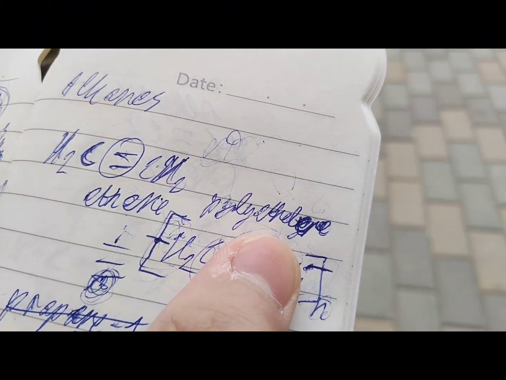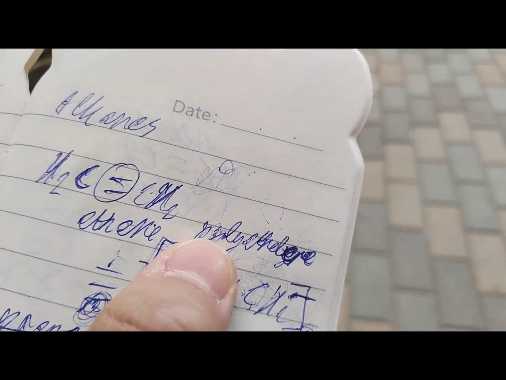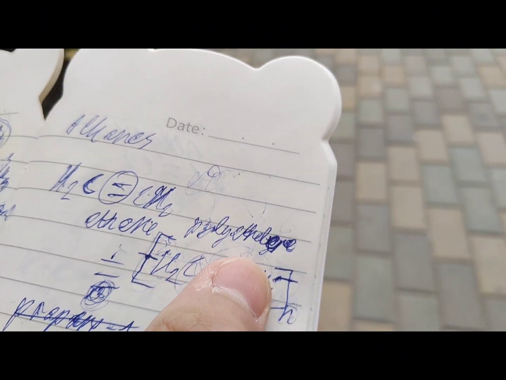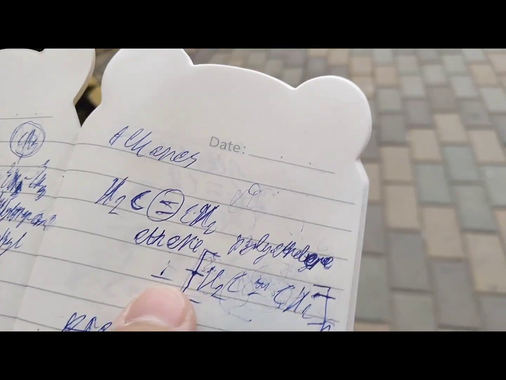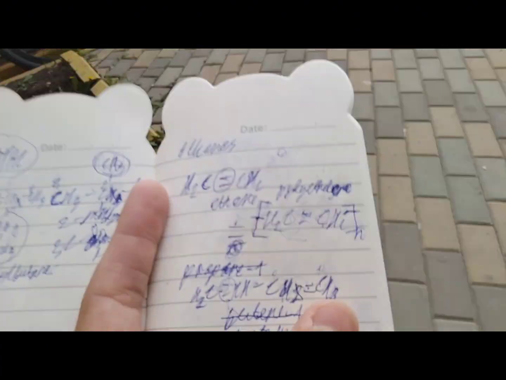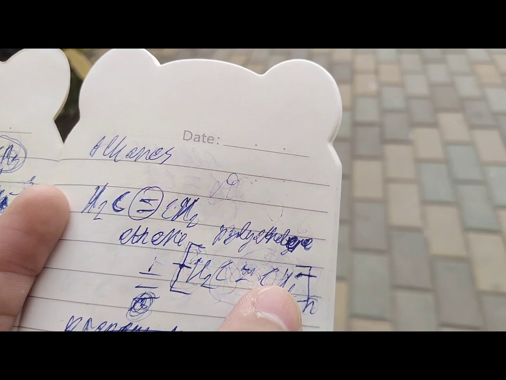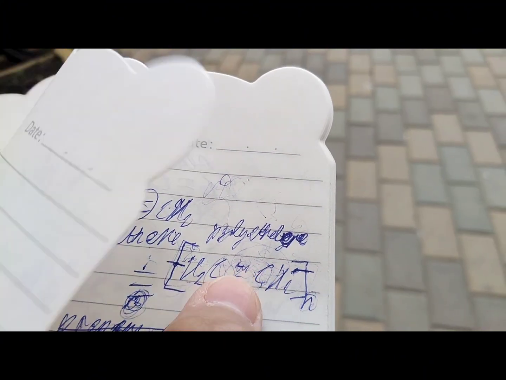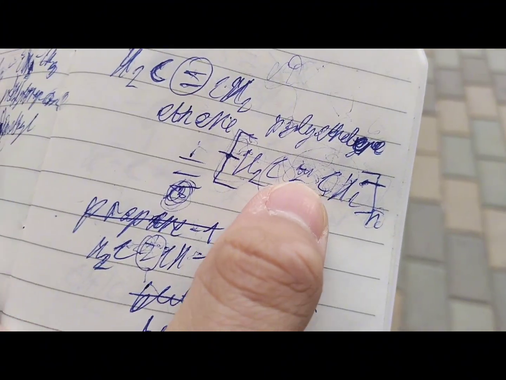So this is polyethylene. Ethene is sometimes called ethylene. This is polyethylene. Poly as in multiple, ethylene as in ethene. So the double bond can break down, and those two carbon atoms each have an electron that is free.